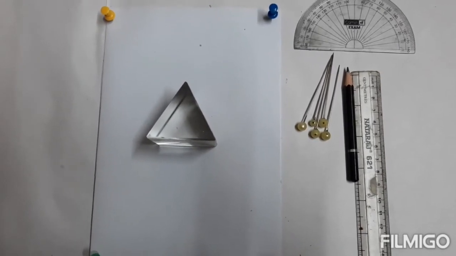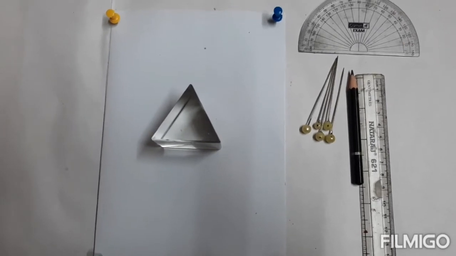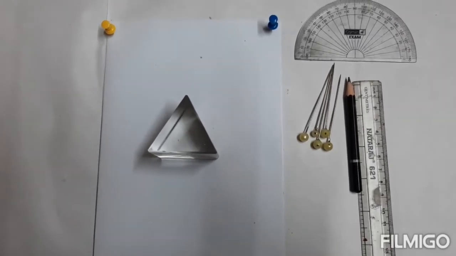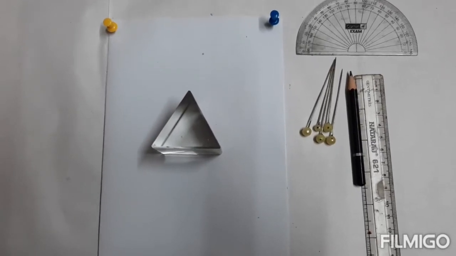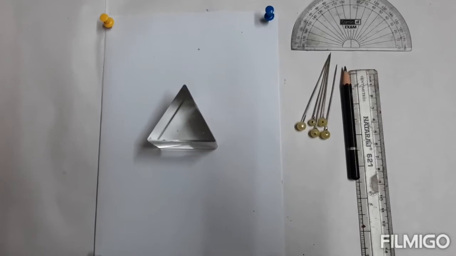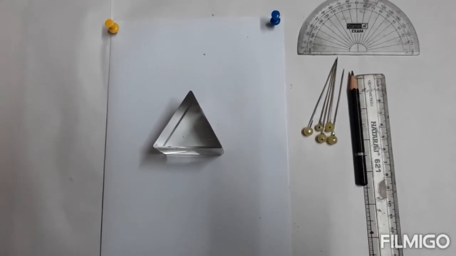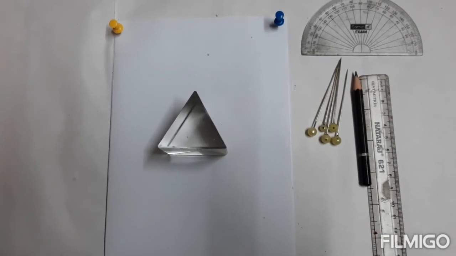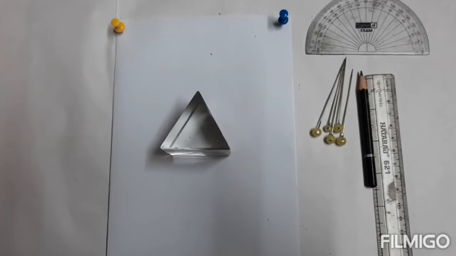We are going to draw the boundary first so that if we remove it, we can place it back in the same position. We have a few pins to trace the incident ray and the deviated ray, a protractor to measure the angle, and a scale and pencil to draw the incident ray.